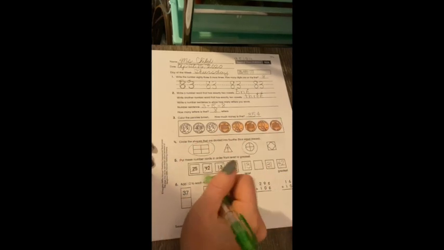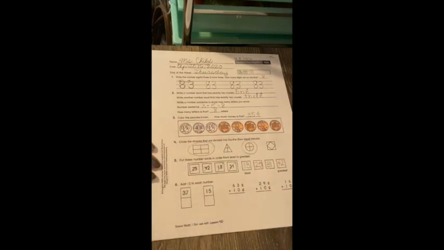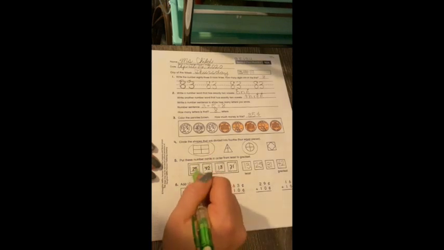So 3 is the next biggest, 31, and 25 is the second smallest. So in order, it goes 13, 25, 31, and 42. Look at the tens place values. 1, 2, 3, 4.